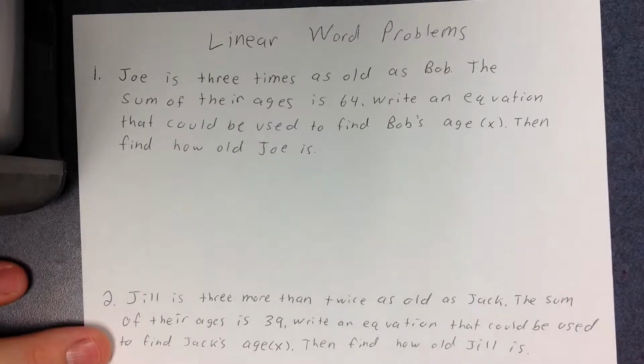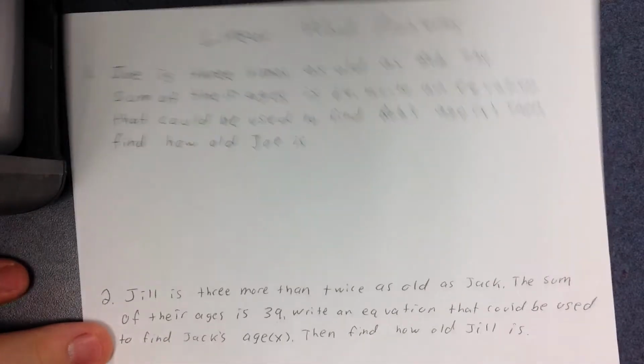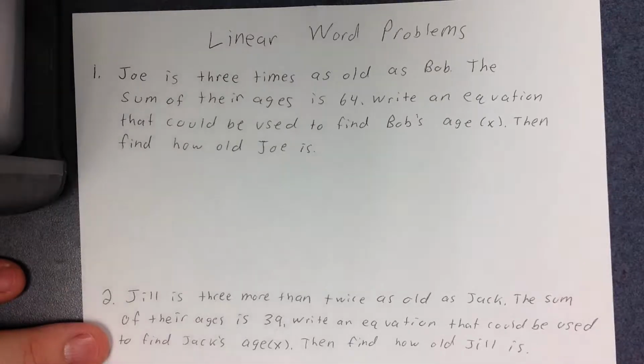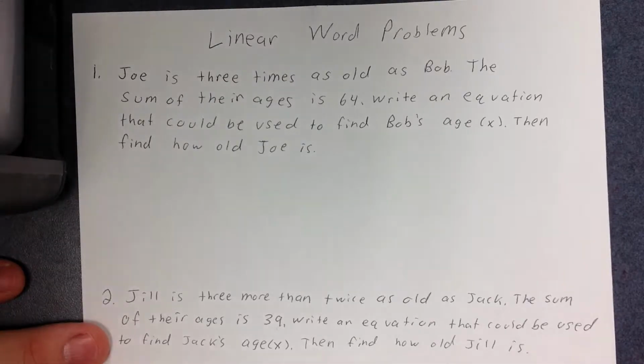Okay, next we're going to talk about linear word problems. So number 1 says Joe is 3 times as old as Bob. The sum of their ages is 64. Write an equation that could be used to find Bob's age x. Then find how old Joe is.